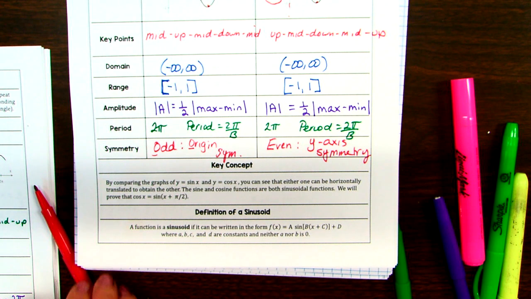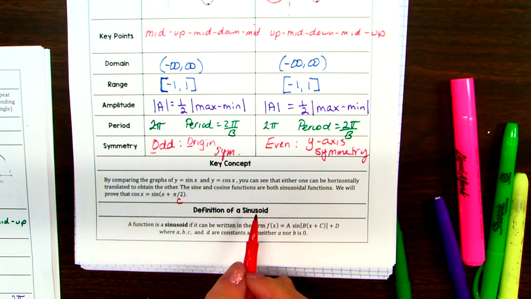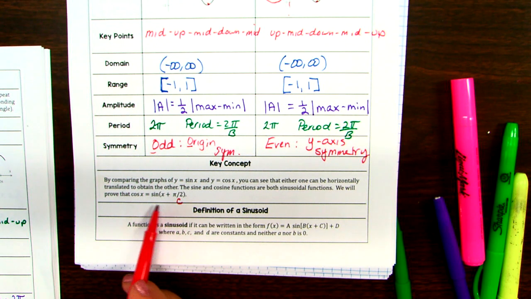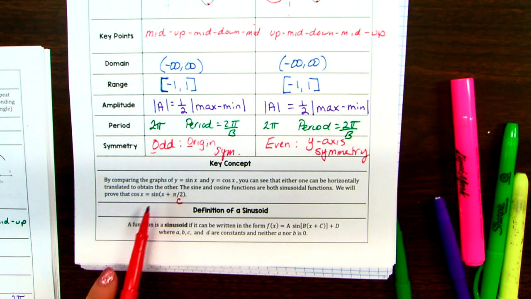Remember I told you we're going to be introducing C and D to you. This is going to be the letter C, but we don't really get into it until I think 3.6. What this does is translate your graph left or right. It's always opposite, so this is left pi over 2. That's what that means. It's kind of like H in a function, H and K. Okay, but don't worry about that too much, and I'm going to explain what this means exactly in a second.